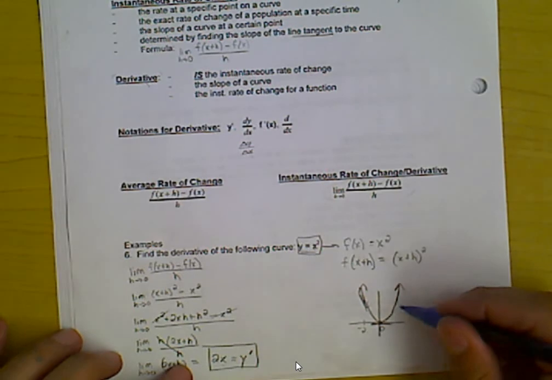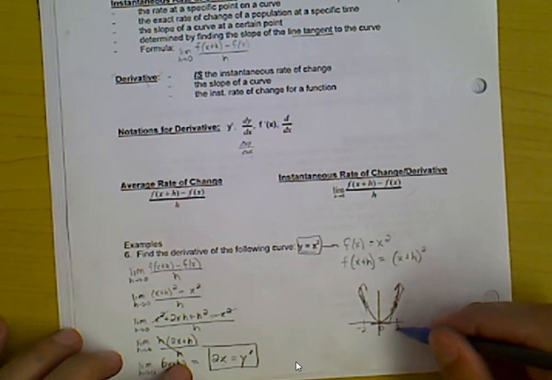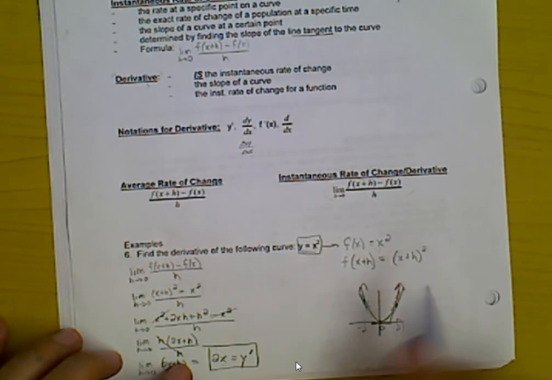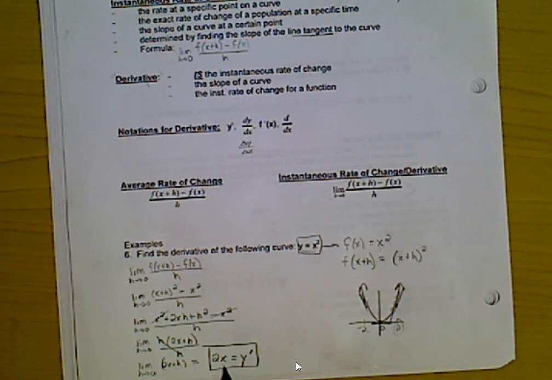Over here, my graph is increasing. If I draw a tangent line at this point, let's say this is 2, I should have a positive slope here. So if I take this x value of 2 and plug it into my derivative formula, that gives us a positive slope of 4. So this little equation will give us the slope of this graph anywhere we want it.